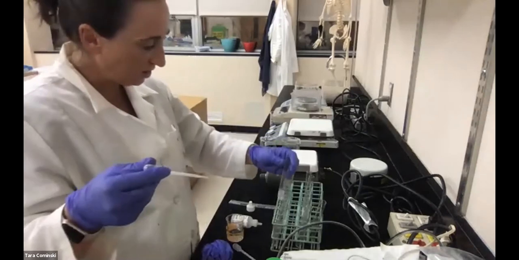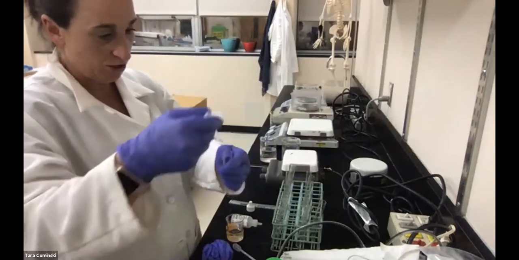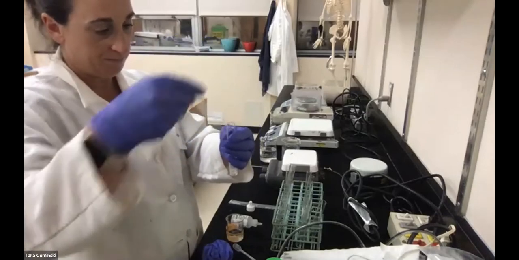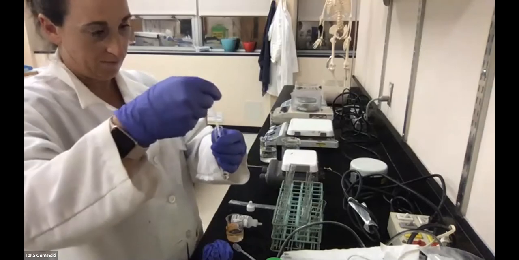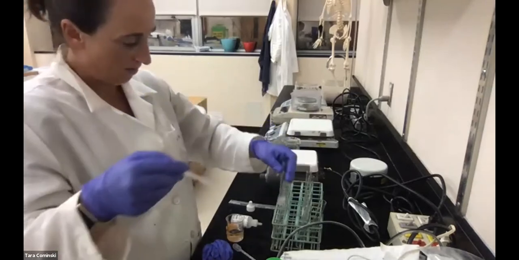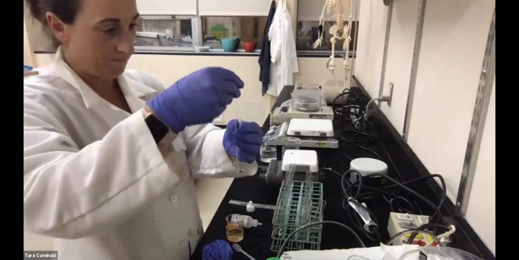So I have the peroxide in tube 1. Now I'm going to put that peroxide in tube 2. I'm putting the peroxide in there first. All right, tube 2, and now I'm adding the peroxide to tube 3.